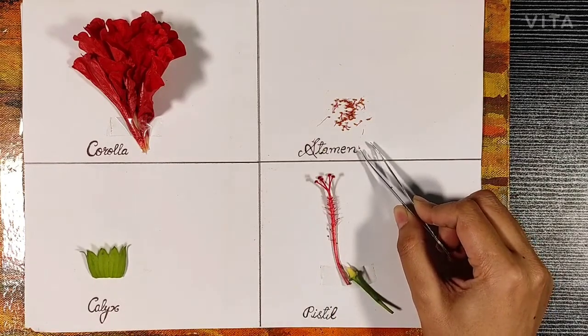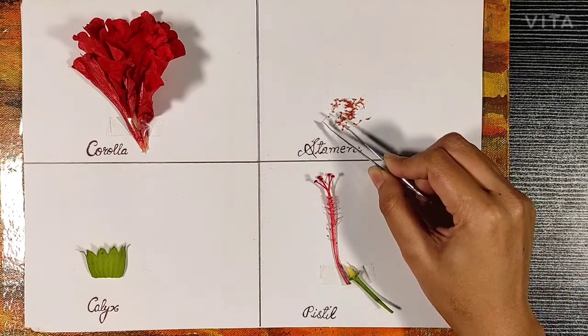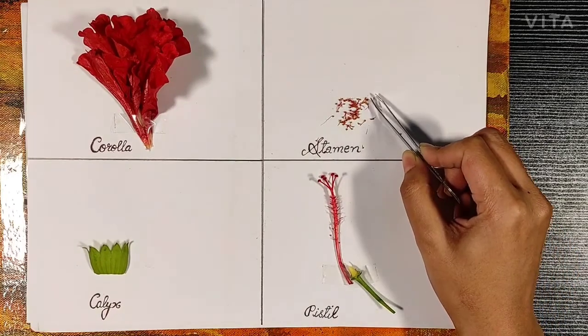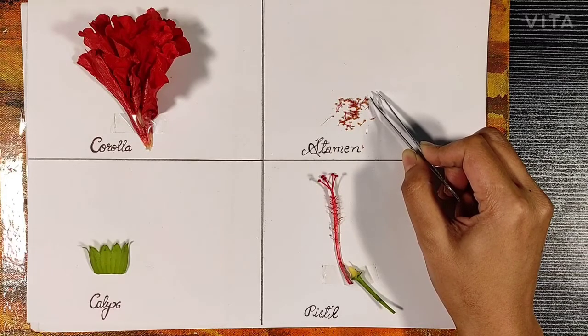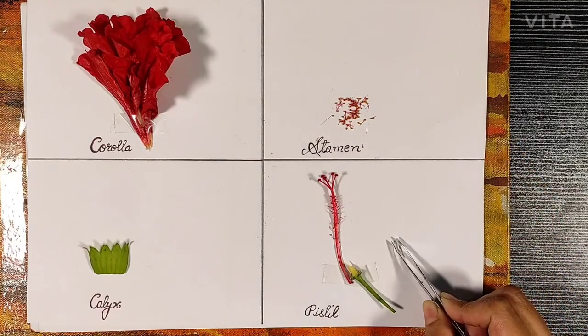Stamen, male part of a flower, also known as androecium, has filament and anther. Anther is a site or a place where pollen grains are produced. Now pistil. Pistil is the female reproductive part of a flower known as gynoecium.